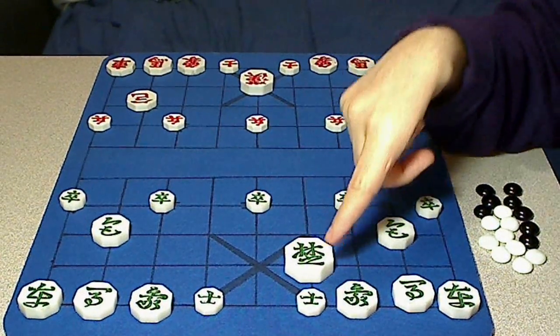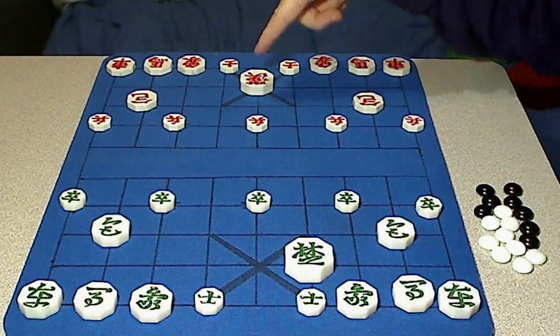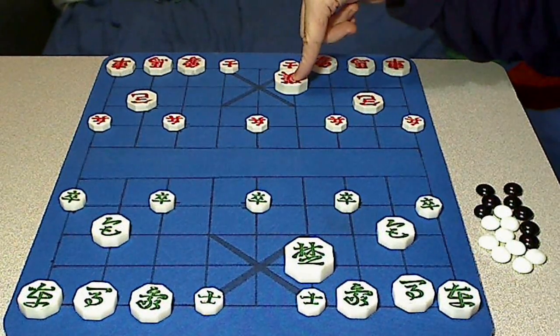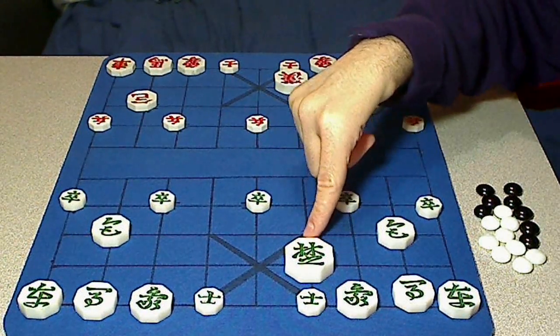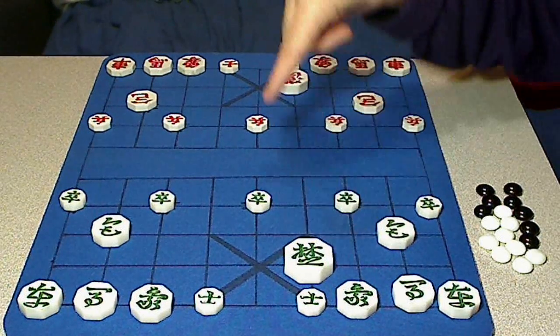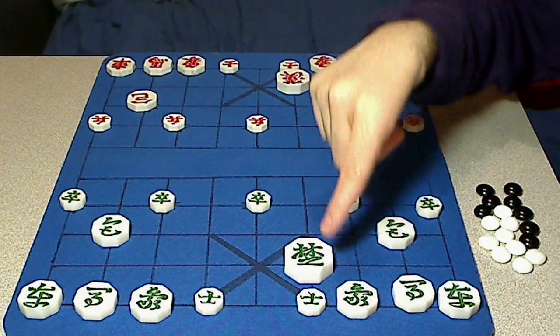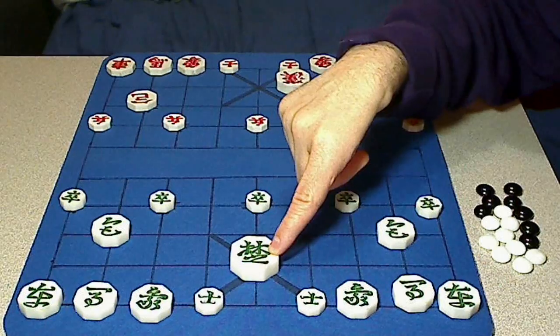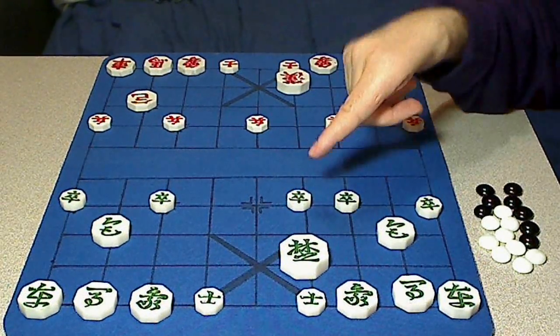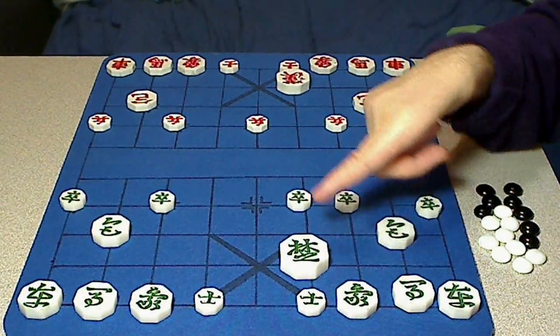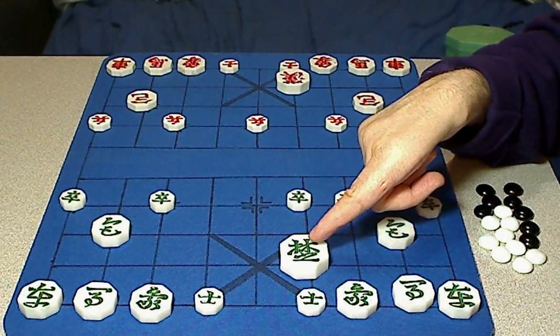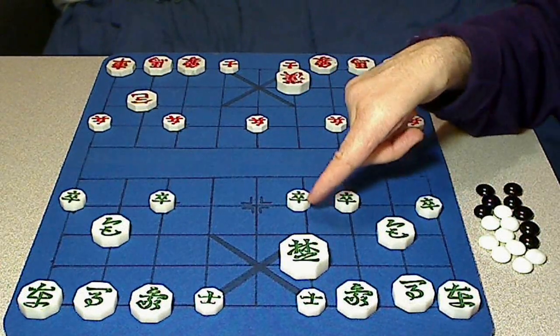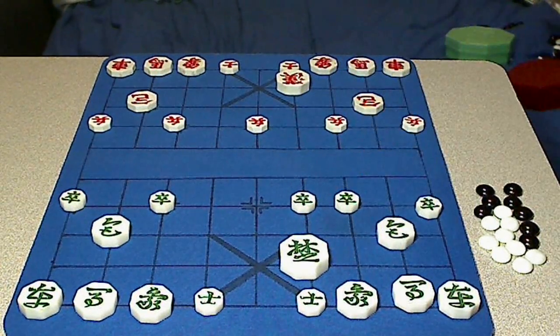Let's say this general is here, and this general moves here, so that they're along the same file. This is legal in Korean chess. If this general does not move to another file, or does not interpose a piece, so that at the end of the turn they are no longer exposed to each other on the same open file, then the game will end in a draw.